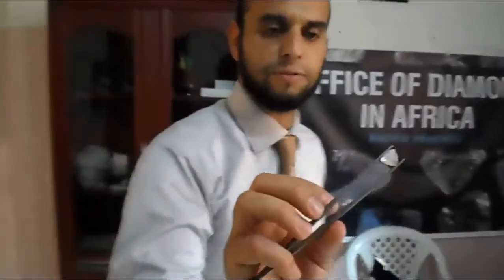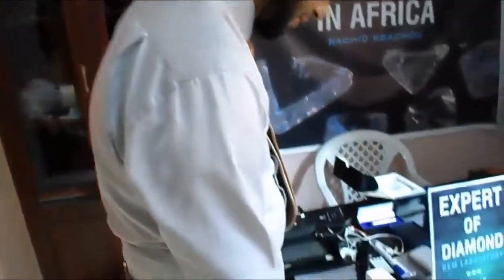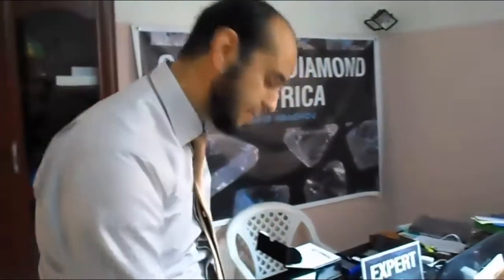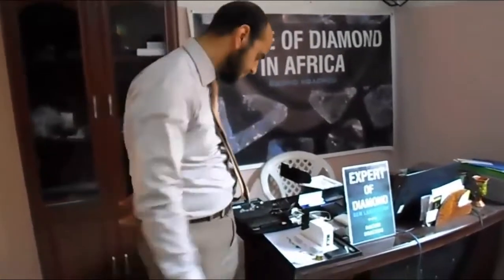You can see this gemstone, very clear, very beautiful, very nice. This is a crystal, polished and cut. This gemstone is amethyst, natural amethyst. Amethyst is a variety of crystal. But the amethyst is of the family of mineral quartz, and it's known as the most expensive variety of quartz.